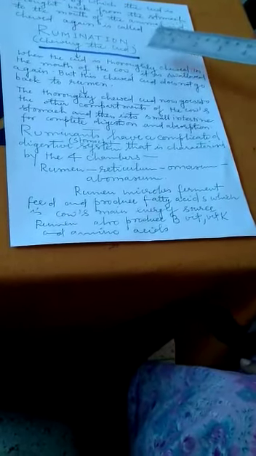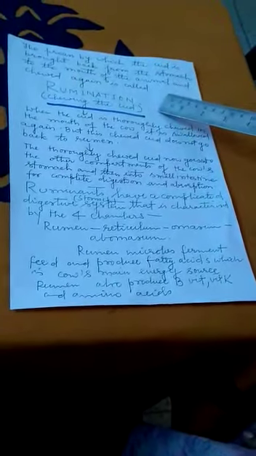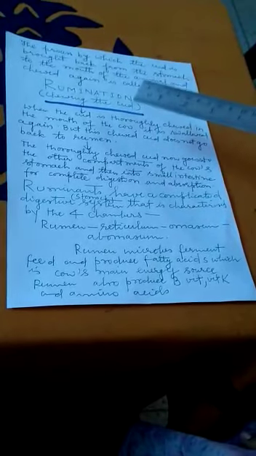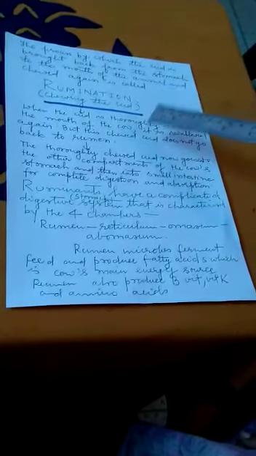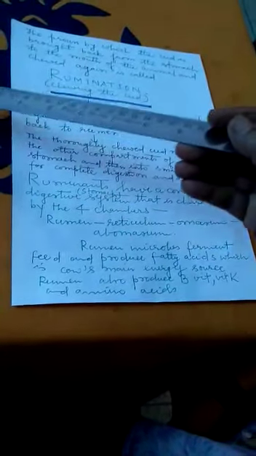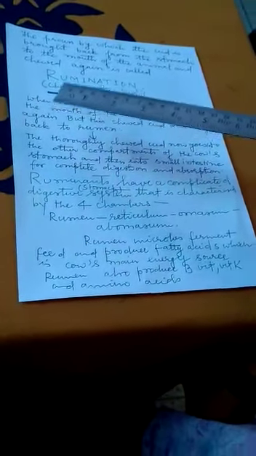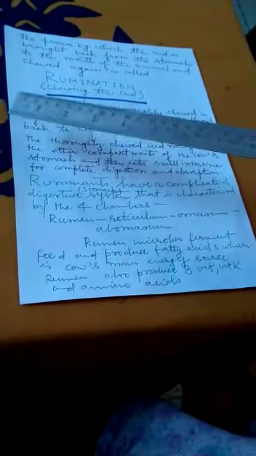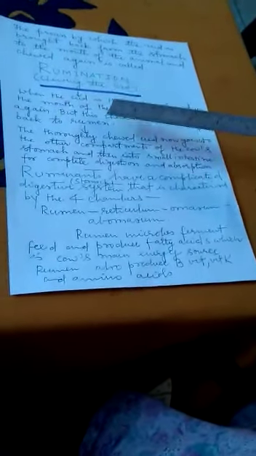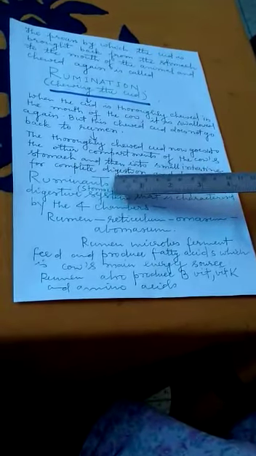So the process of rumination in cow is different: chewing the cud, how the cud is formed, and how the rumen works to partially digest the cellulose. This is all about the whole digestive system of a ruminant, that is a cow. We have taken the example of a cow, and this is all about the process of digestion of a ruminant, that is cow.